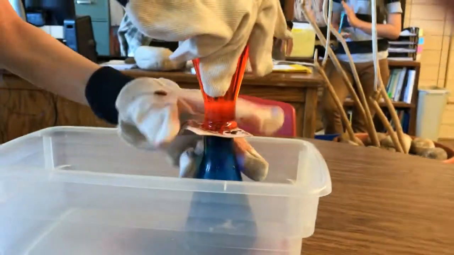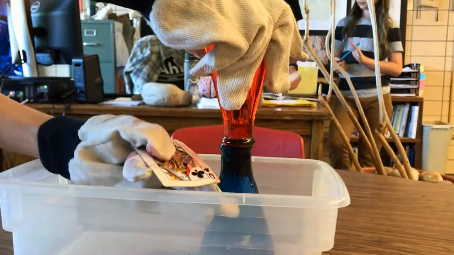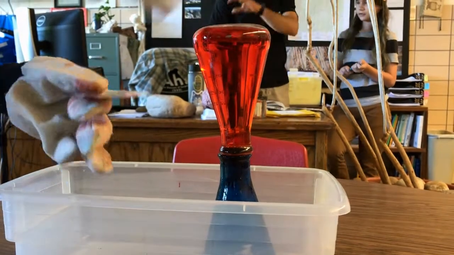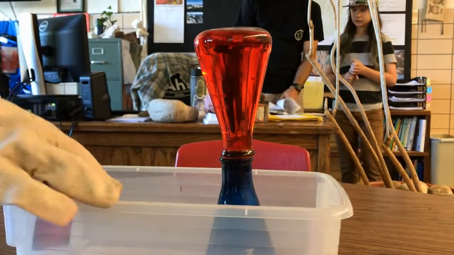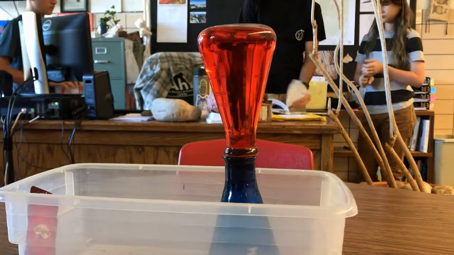We pull the card out from between the red and the blue beaker, and the hot water stays on top of the cold water, showing that there is a difference in water density.